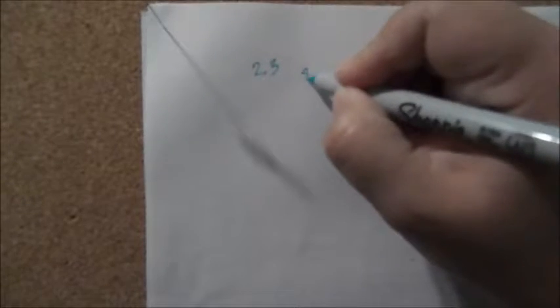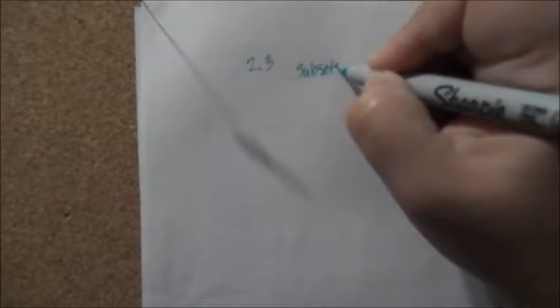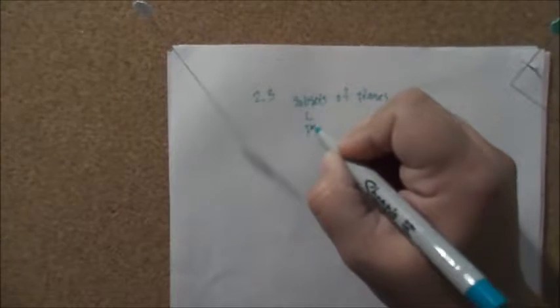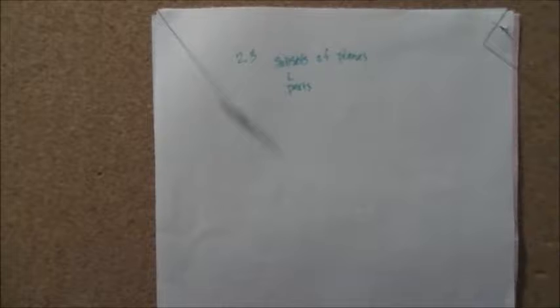Alright, we are on section 2.3 and it's called subsets of planes. And we do have these concepts that are building on each other. Our last section, we were talking about subsets of lines. If you remember, we're just talking about parts of planes and parts of lines. So let me just do a little review.